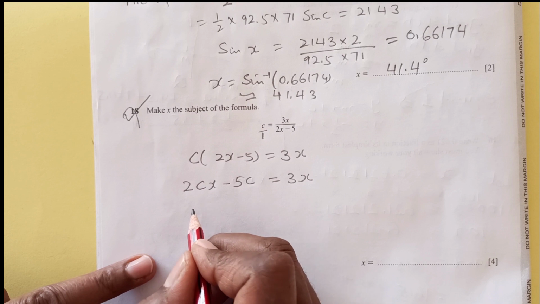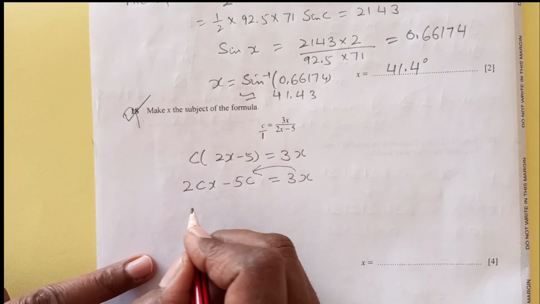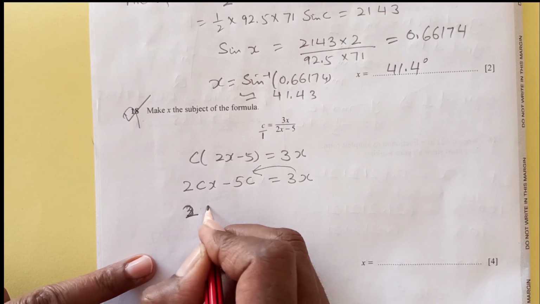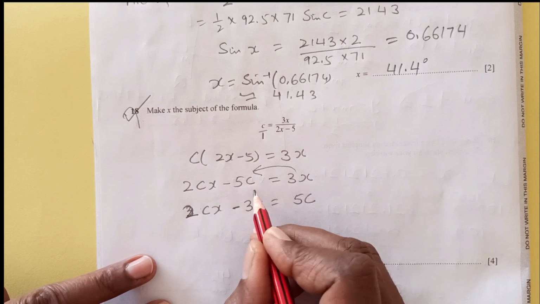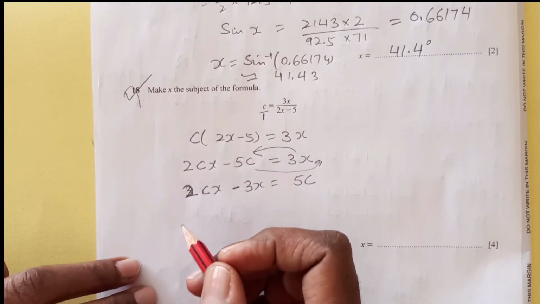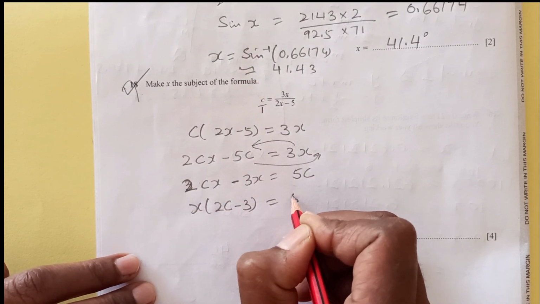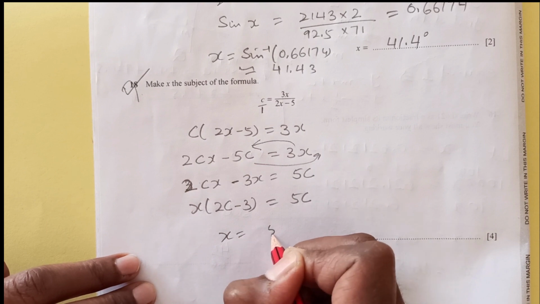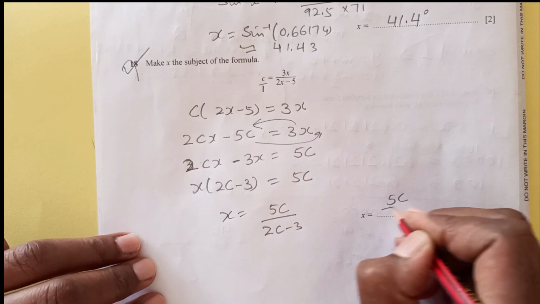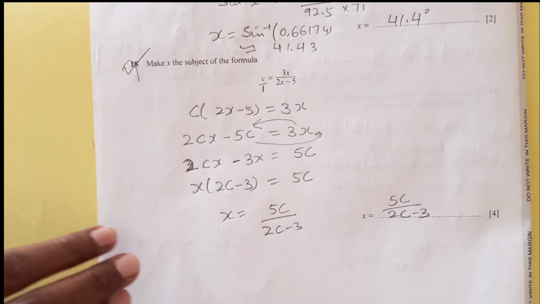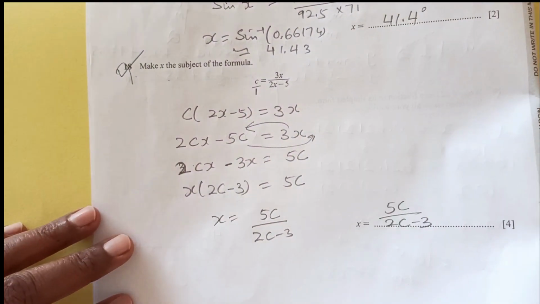So to take x common, we have to shift x to this side. 2cx minus 3x equals 5c. On this side 5c is going to be positive, right? So x is common from here, which is 2c minus 3, times x equals 5c. So x is 5c over 2c minus 3. This was a very simple question, but you can see there are 4 marks for this question.